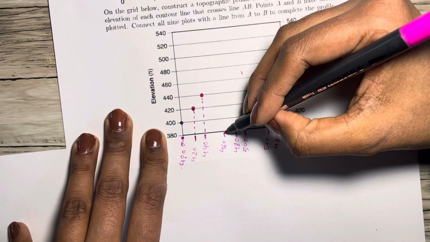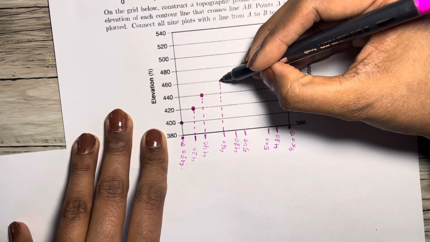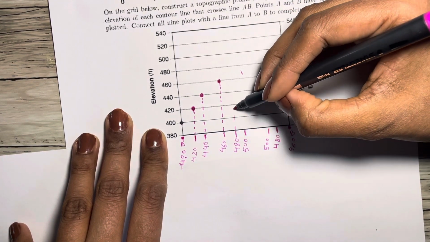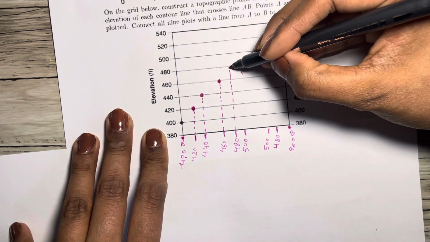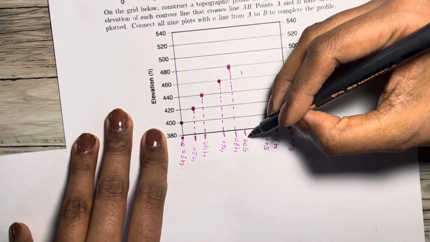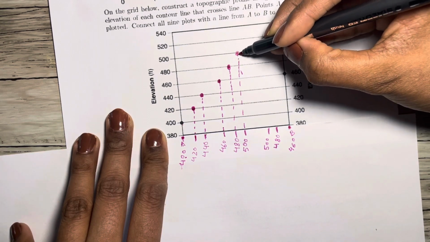My elevation here was 460, so I'm gonna go up and draw a dot at 460. Elevation here is 480. I'm gonna go up and draw a dot at 480. Elevation here is 500. I'm gonna go up and draw a dot at 500.